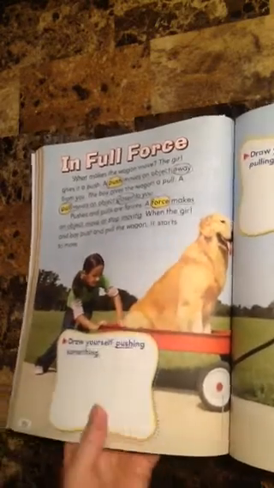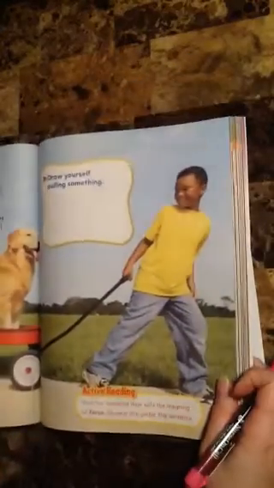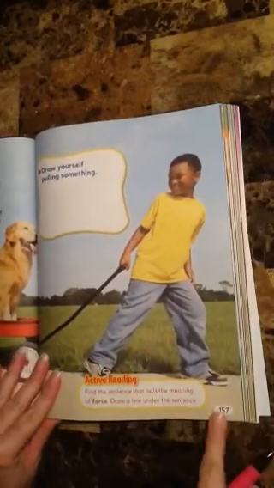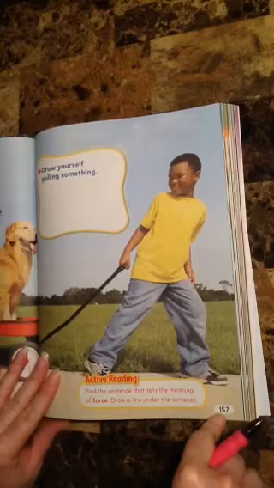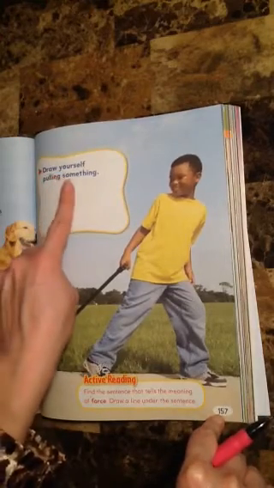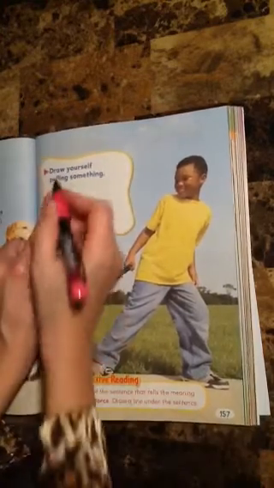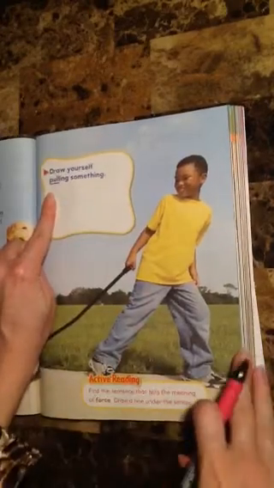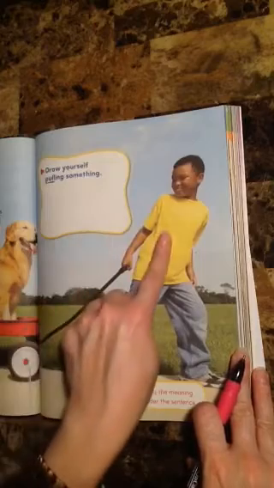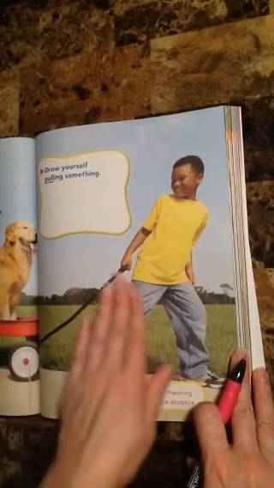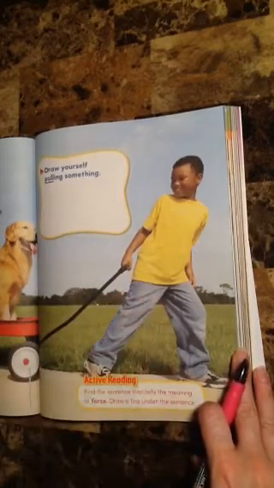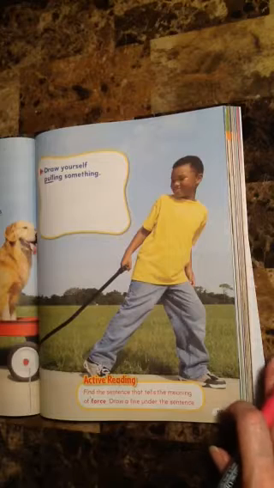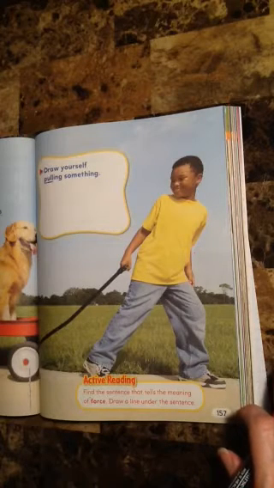Then look at the next page, 157. On page 157 it says, draw yourself pulling something. The base word for this is pull. So draw a picture that shows you pulling on something like the boy is pulling the wagon closer to him. You may pause the video and take a moment to draw your quick picture.